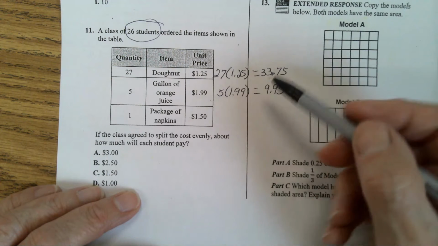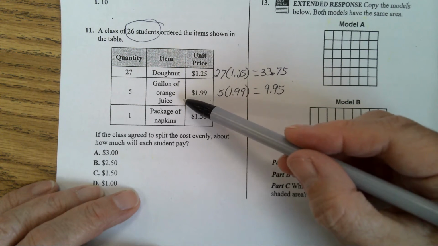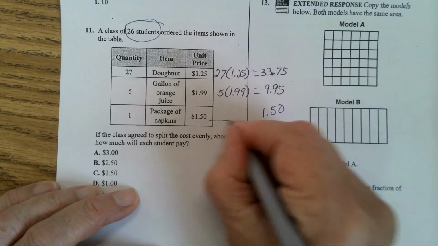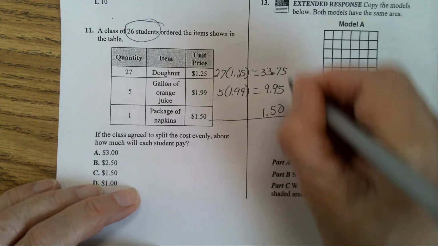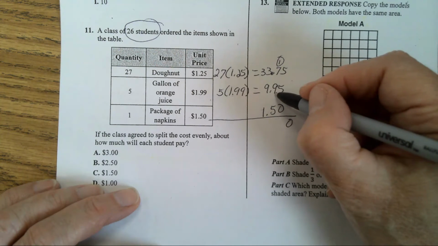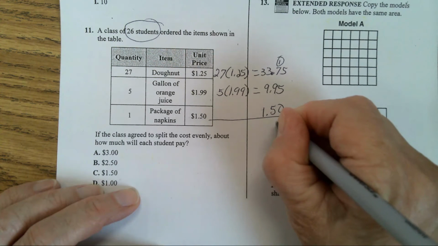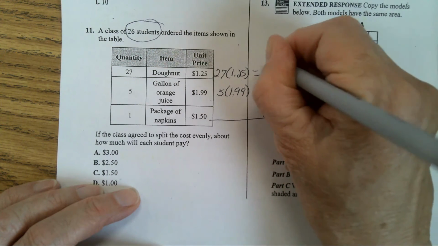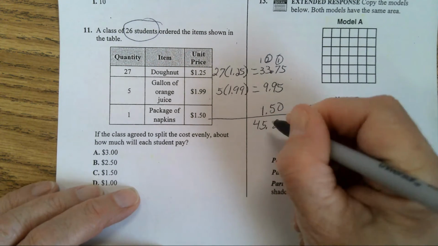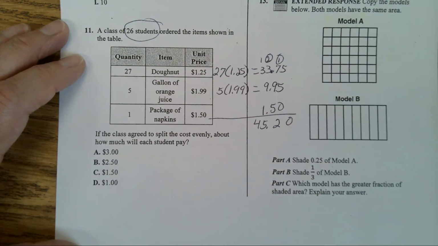Then you would take the sums of the donuts, the orange juice, and the napkins and add those together, which would give you a sum. When you add those, 10, carry a 1, 8 and 9 is 17, plus 5 is what? 22. That's carry a 1, $45.20. Now, after you get that, are we done?